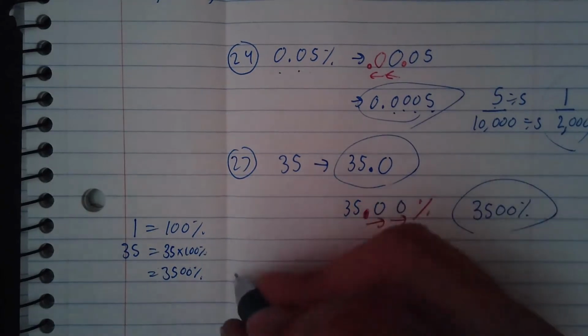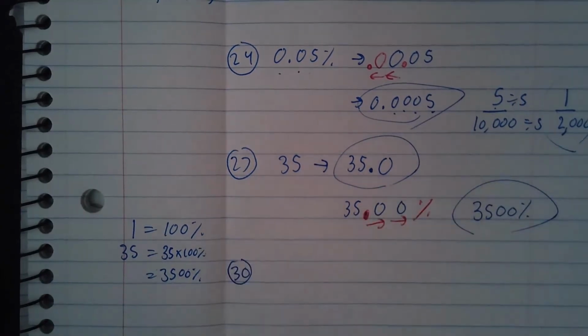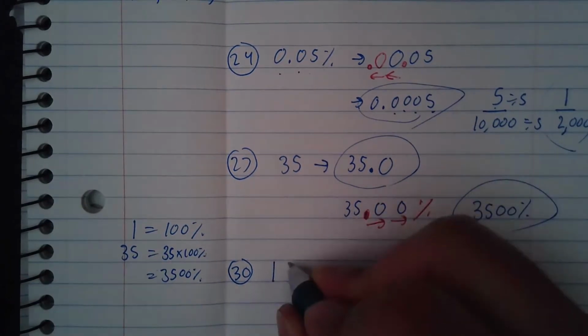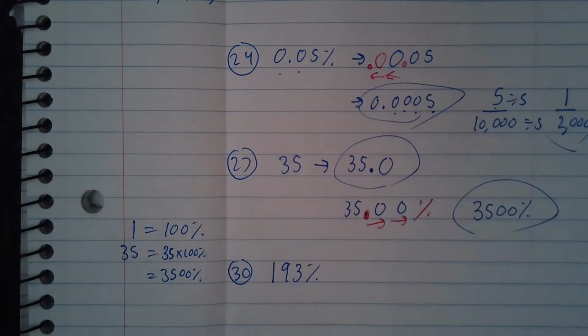We're up to 30. A collectible action figure sold for 193% of its original price. Write this percent as a decimal and as a mixed number or fraction in simplest form. Okay, 193%. That's more than 100. That means it's more than 1.